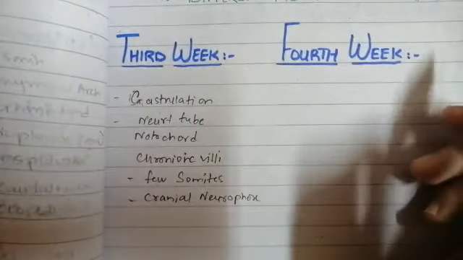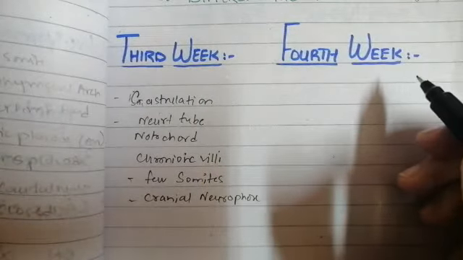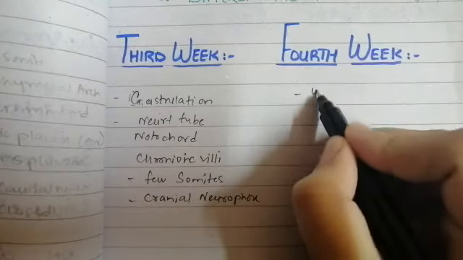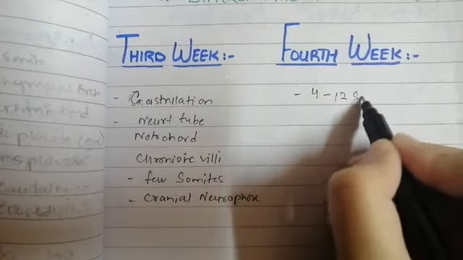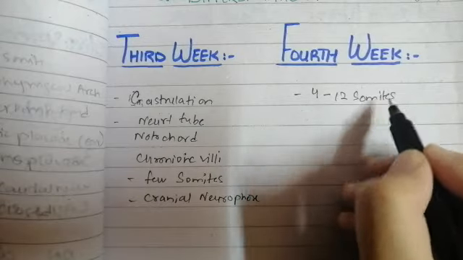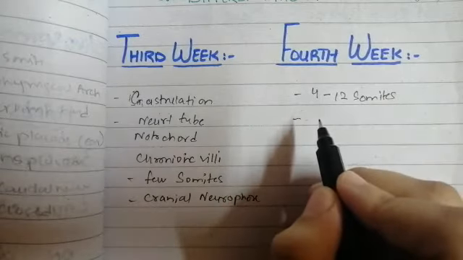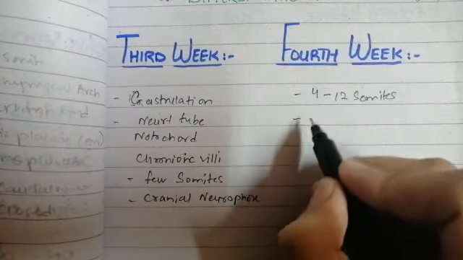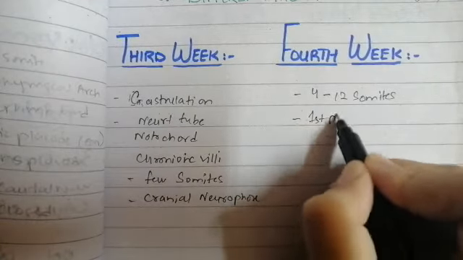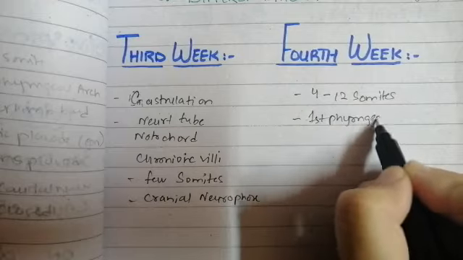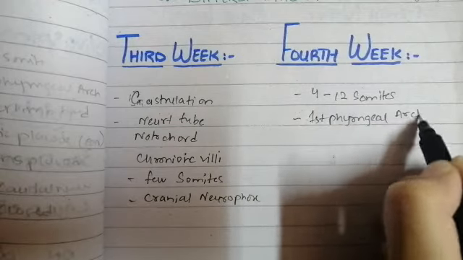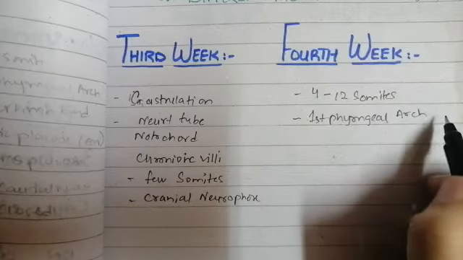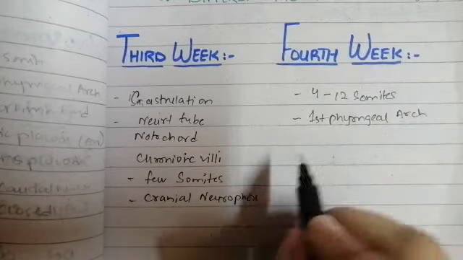Now the 4th week, which comes after the 3rd week, in which there is a formation of 4 to 12 somites. Here the number of somites increases, that is, the formation of somites after neuralization increases in the 4th week. Then the first pharyngeal arch appears. The first pharyngeal arch we will discuss in a separate video. This first pharyngeal arch is going to form the muscles of the pharynx and the larynx. That's why this pharyngeal arch appears in the 4th week.